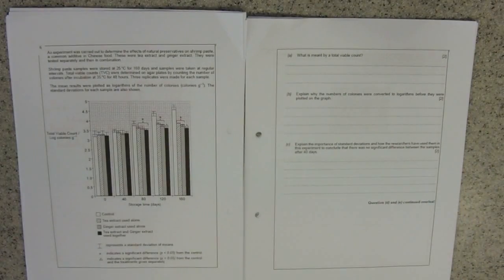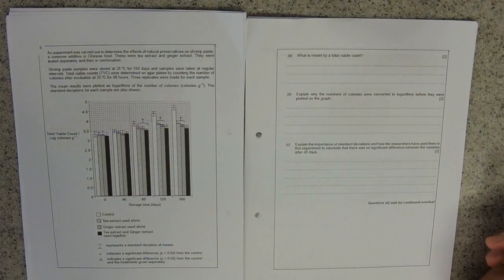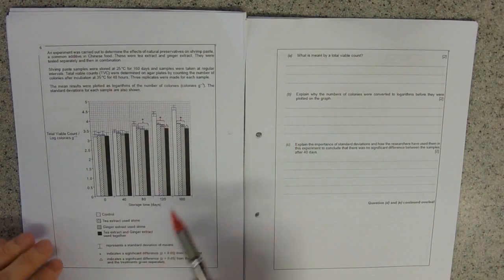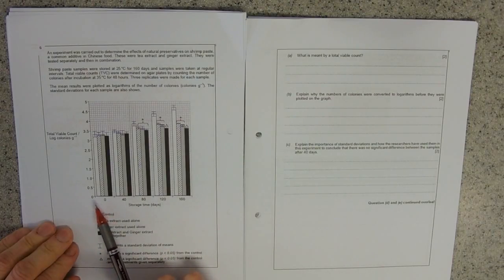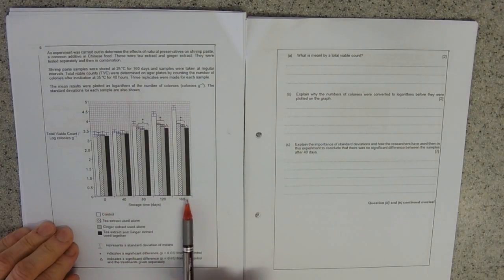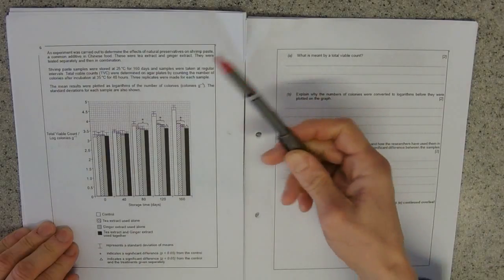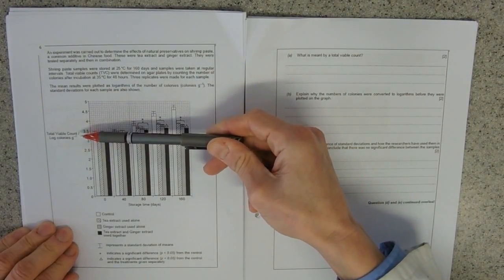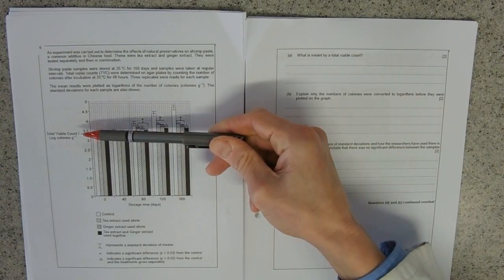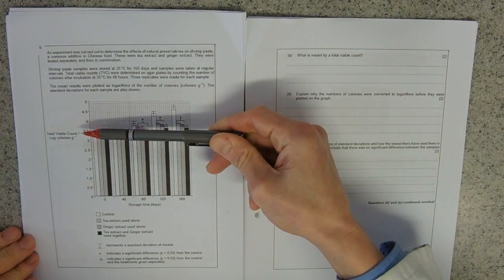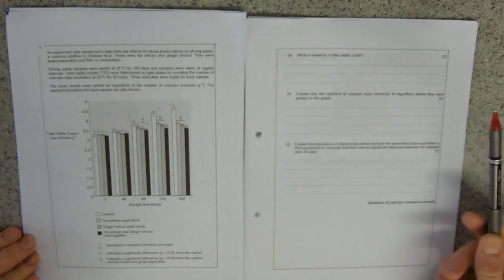This is question 6 of the component 1 task book. We've got an experiment on preservation of food in the microbiology topic. We have a graph, and we're storing shrimp paste. This is the start of the shrimp paste, and then as we store it over a number of days, so storing it for longer. And then we've got total viable count, so this is numbers of living microbes, and that's a log scale.